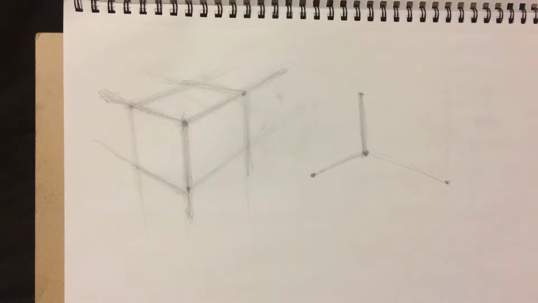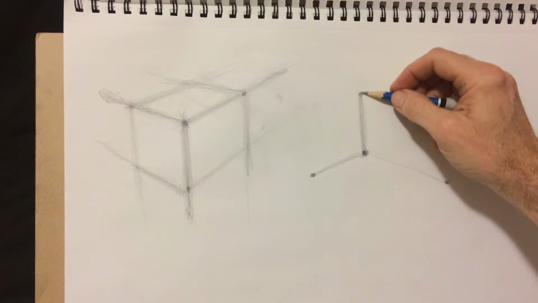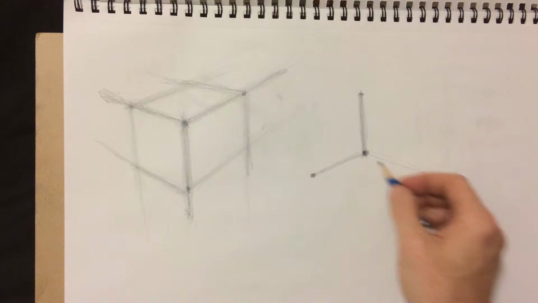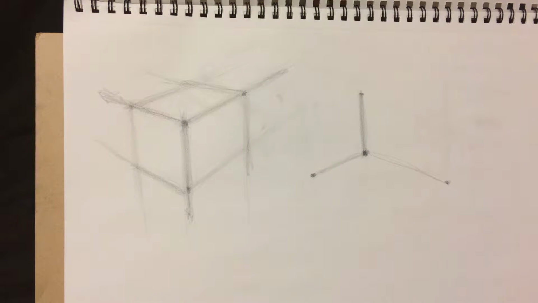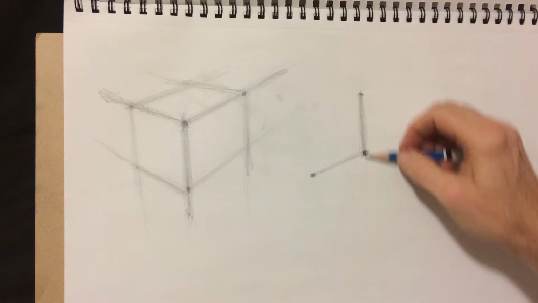But in this case, we're going to be seeing the bottom of the box. This point is still home, what I'm going to call home base, because I'm going to keep coming back to that when I'm trying to build this out and I sort of get lost. I want to keep knowing this is my anchor point.